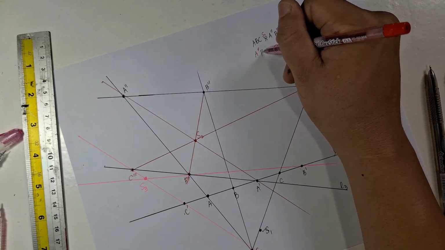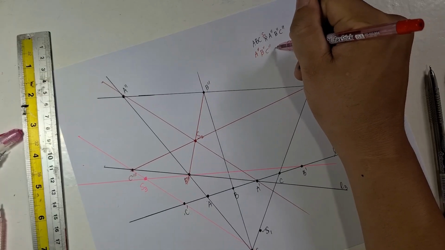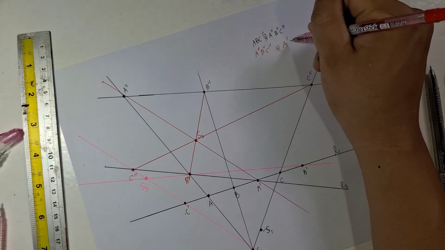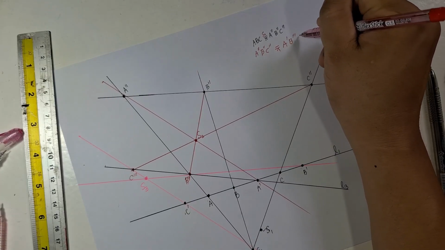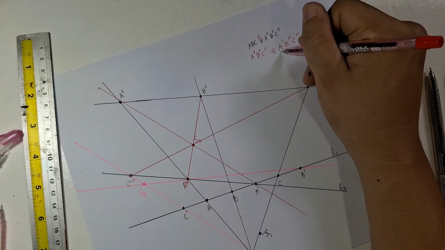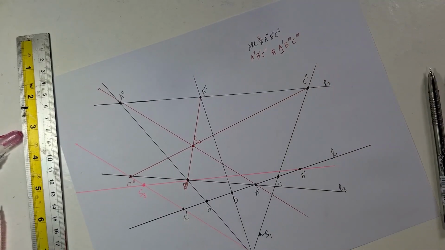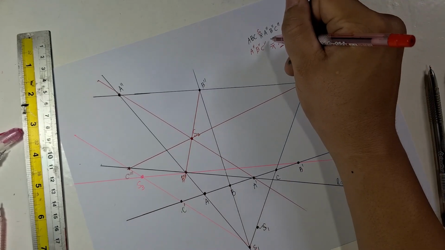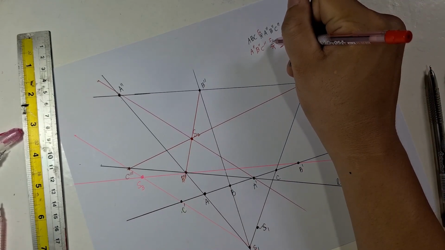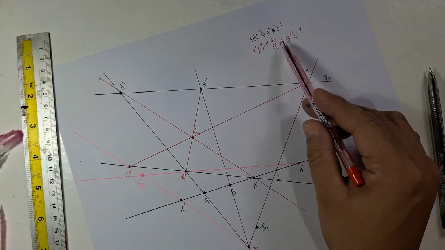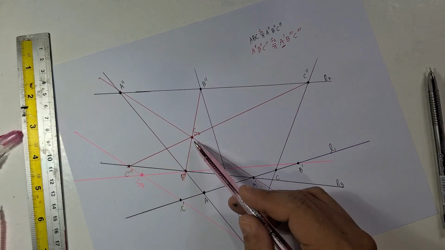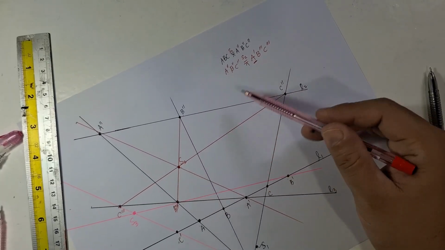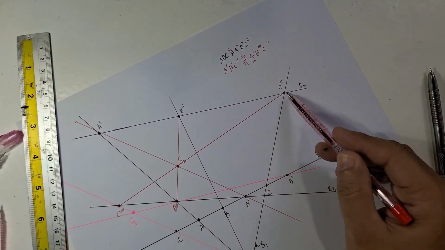So A double prime, B double prime, C double prime is perspective with A prime, B triple prime, C triple prime, because our A prime is like our A triple prime. And then using the last one, with the center of perspectivity S2: A double prime and A prime, B double prime and B triple prime have the same center, and C double prime, C triple prime.